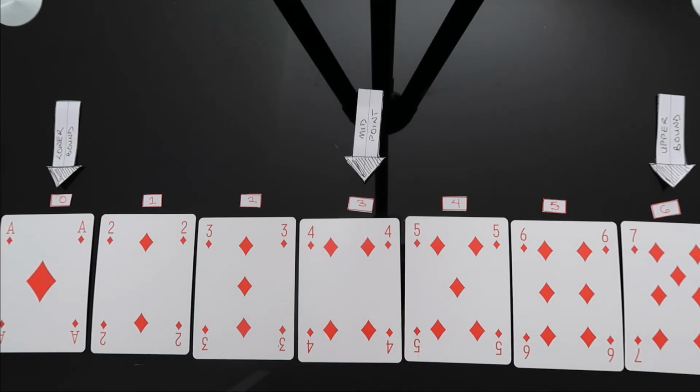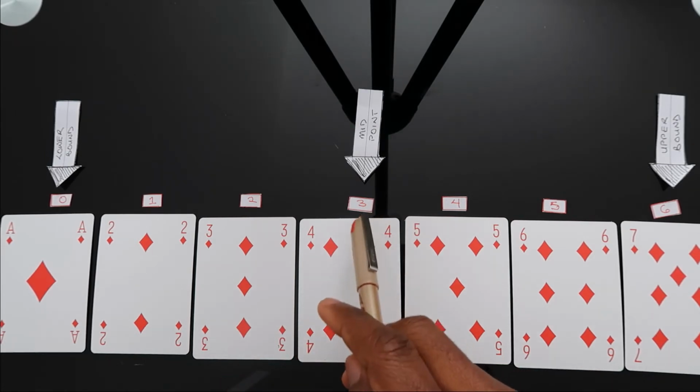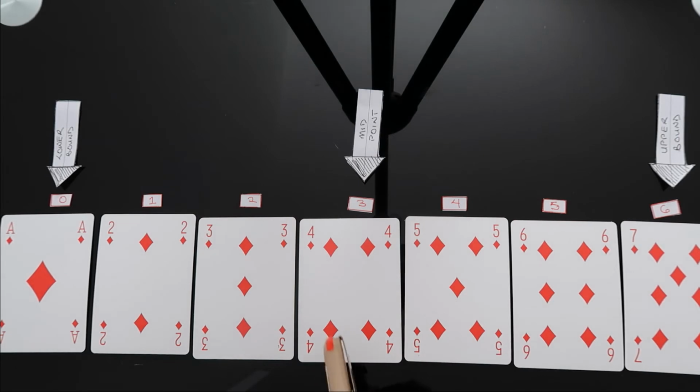So the next thing we do, I should add also, let's say, for example, we've been asked to look for 5 of diamonds. At this point, we will check the value in the midpoint. The value currently held in our midpoint is 4. We will then check, is 4 equal to the value we're looking for, which is 5 of diamonds? No, it's not. Now because it's not, we then move on to the next bit, which is to check if it's greater.